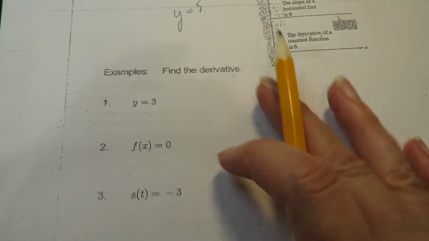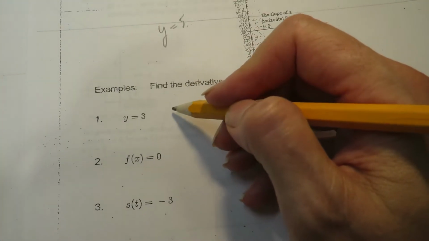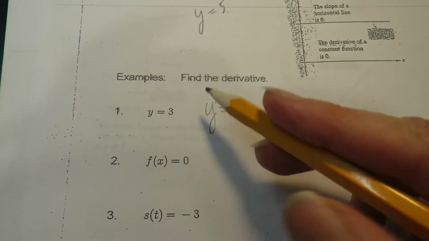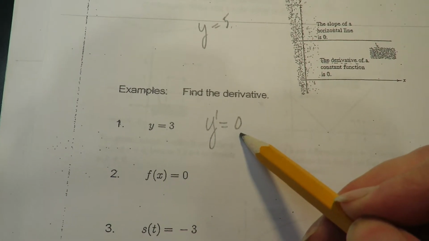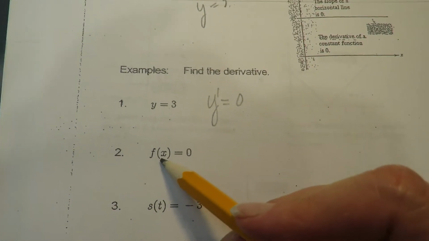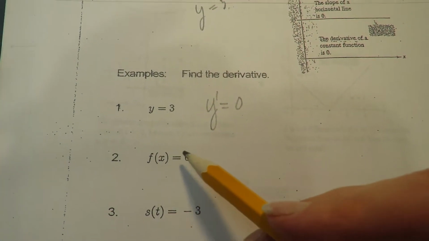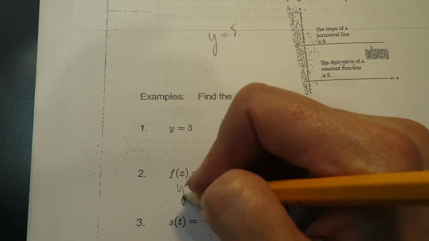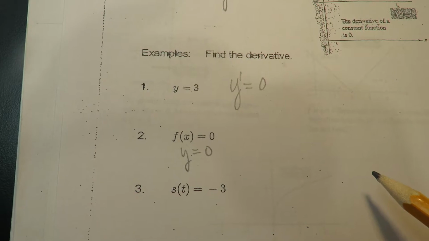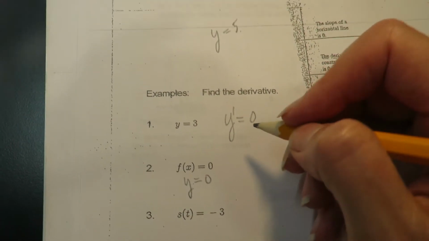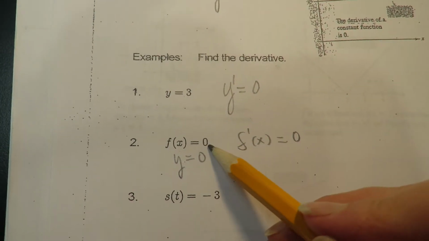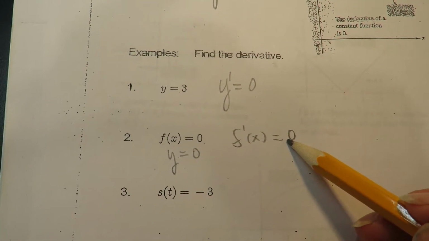So here you have a horizontal line at the height of 3, so that means its slope everywhere will be 0 because it's a horizontal line. So its derivative is 0, and it's always 0 everywhere on that line. Let's try this one. This is f of x equals 0. For some people, they prefer y equals 0. Right, that's a horizontal line on the x-axis. So the derivative of that is 0, because 0 is a constant, so its derivative is 0.